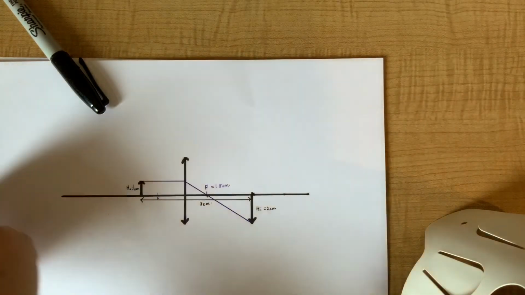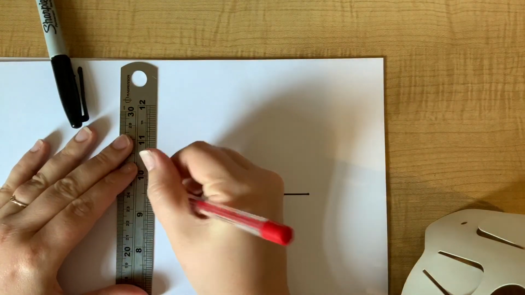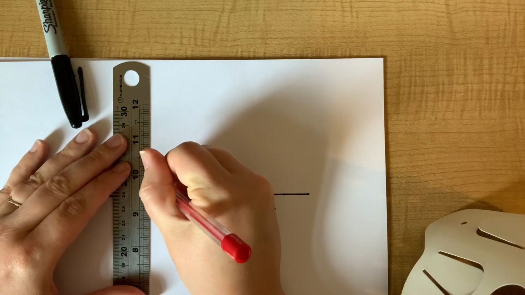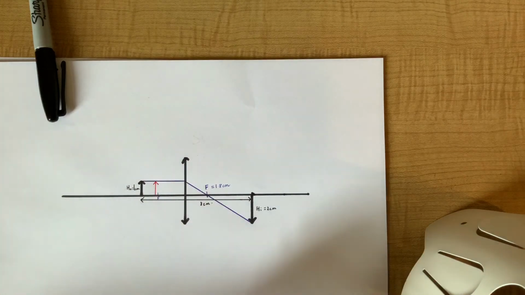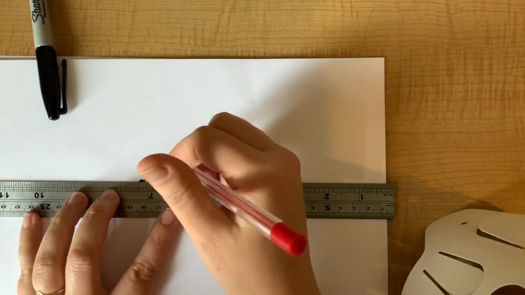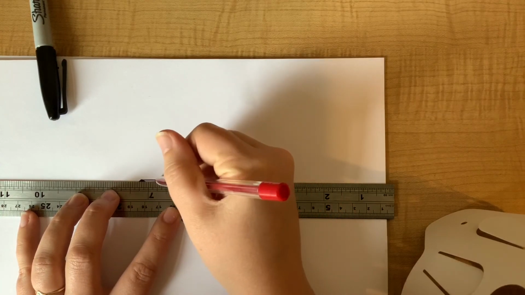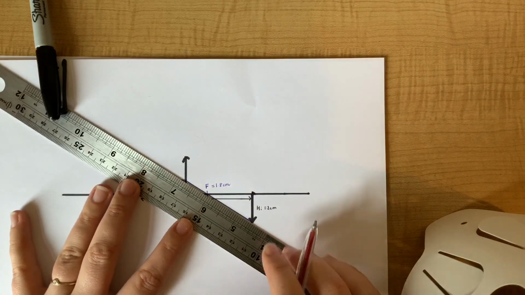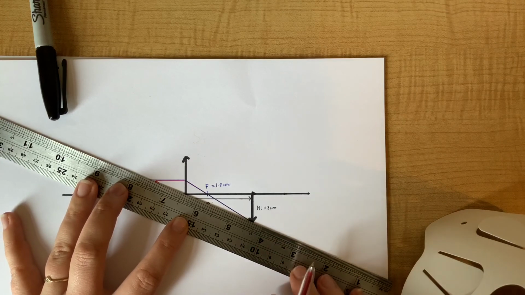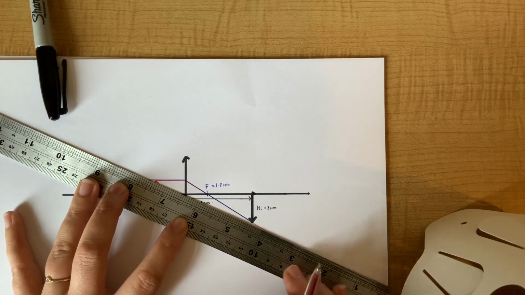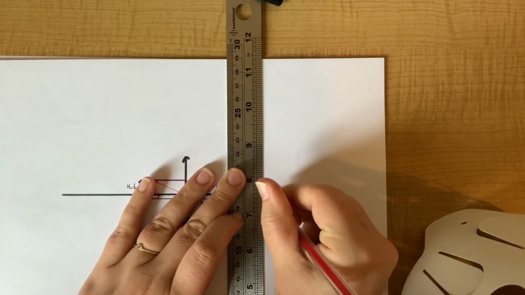Okay, so let's just try it out. Let's just pretend that we've got an object that we're moving, let's say here. If we do that, we can see that when it comes through this side, it's going to continue this pathway down here, but we're also going to have this intersection in the middle. So this is where our new image would be formed.